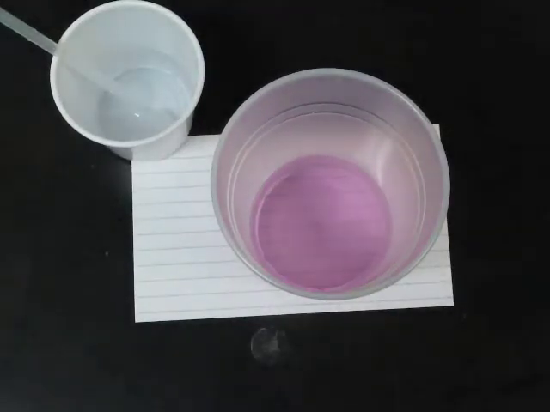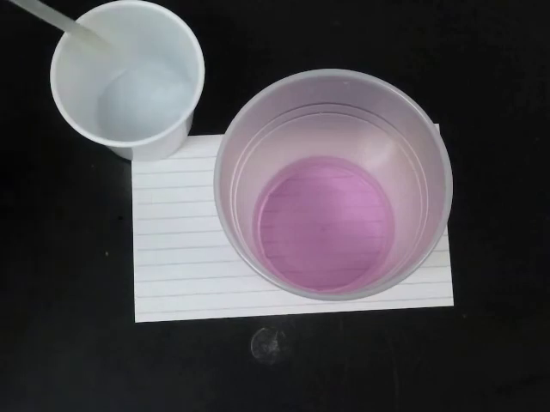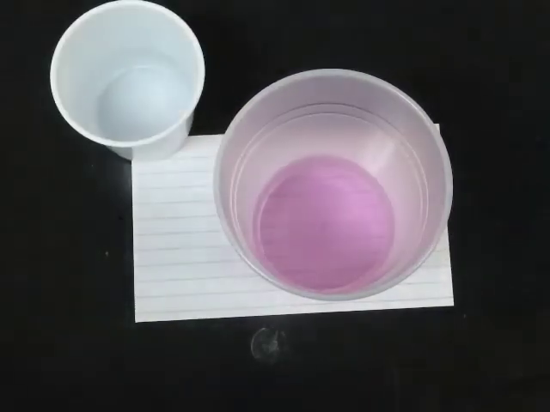So make sure when you're all done that you pour out the cups and you can throw them away, and the little squeezy pipettes can go back in the cup where they came from.